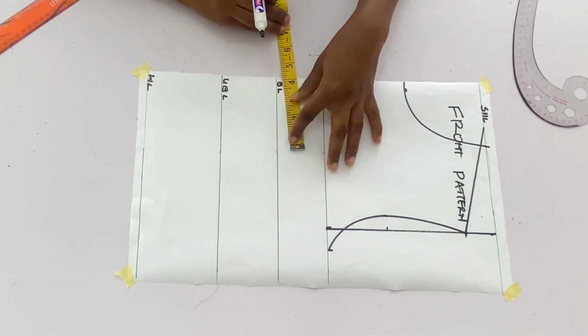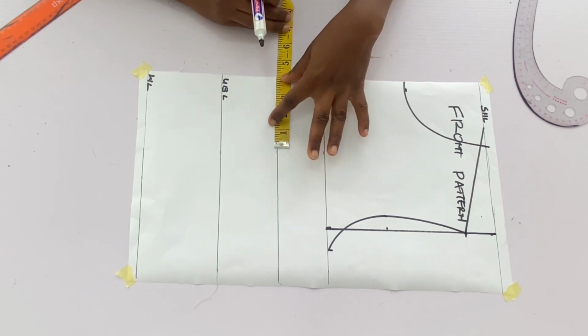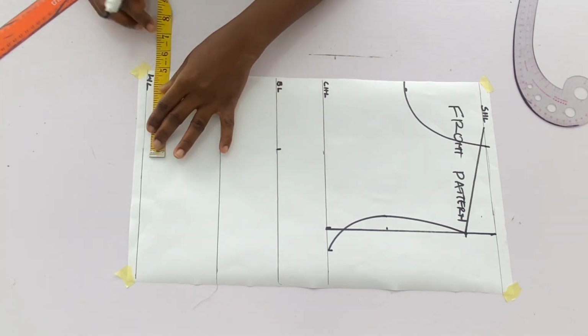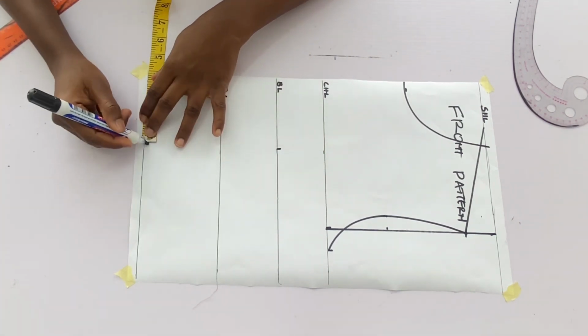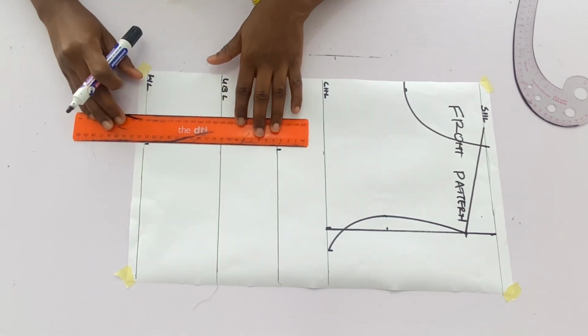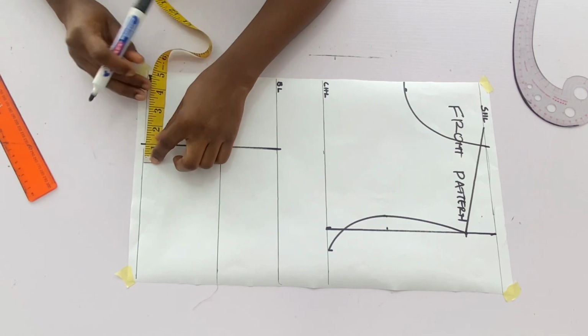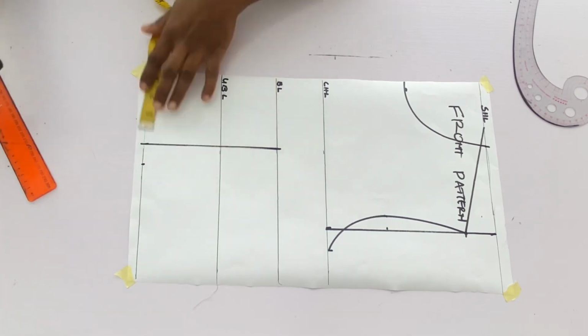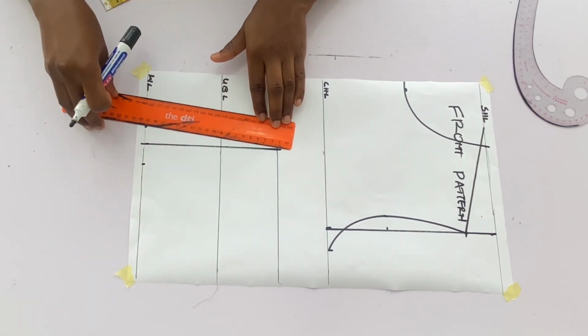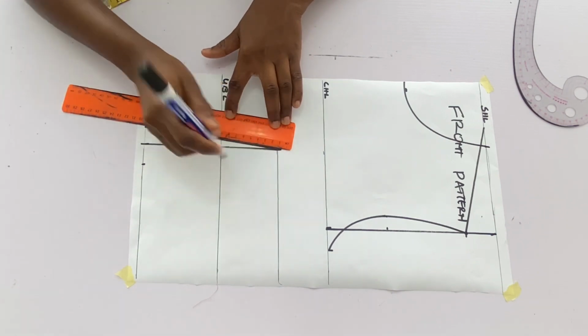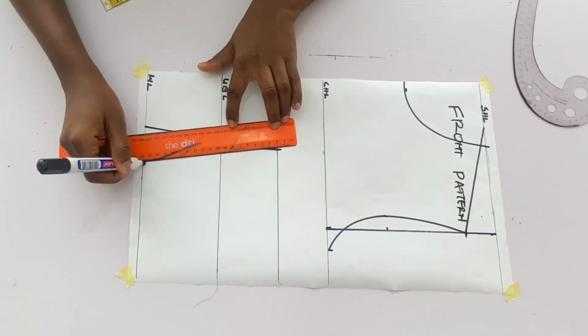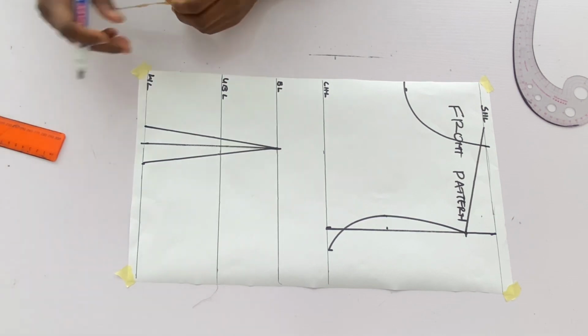The next thing is to mark the bust span measurement, that is the nipple to nipple measurement divided by 2. For this project, it is 8 inches, 8 divided by 2 is 4 inches. I'll mark it on the waistline and the bust line, and I'll connect with a straight line. I'm going to take in 2 inches for that, so I'll mark 1 inch on both sides of the dart leg at the waistline, and I'll connect with a straight line to the bust point.